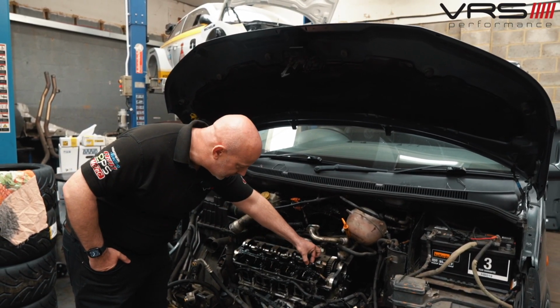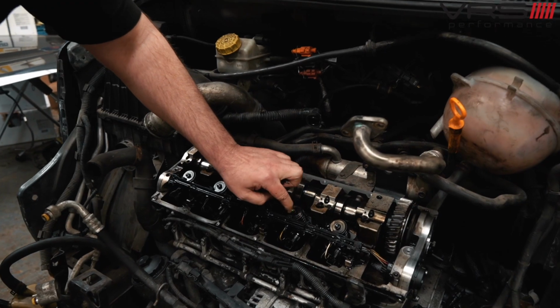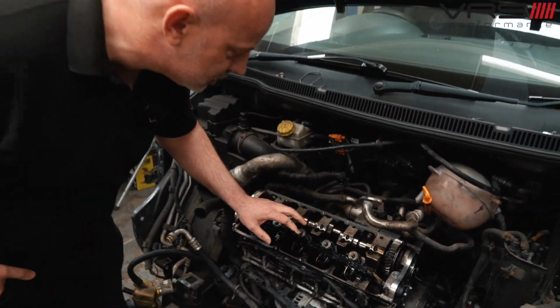Then on top of the injectors, you've got these little nipples as well, and these have got quite a bit of wear on them. So we pull these out. It's just a little nipple that goes in there, and we replace those at the same time.